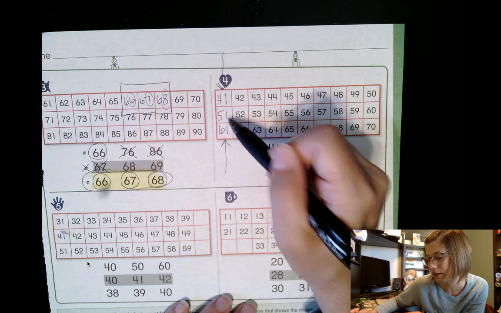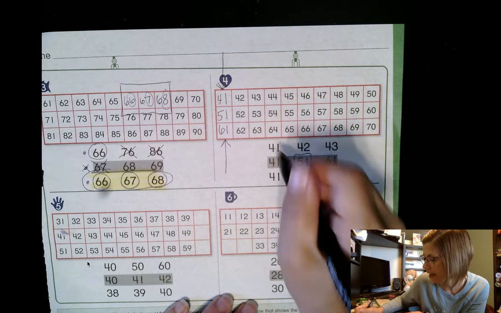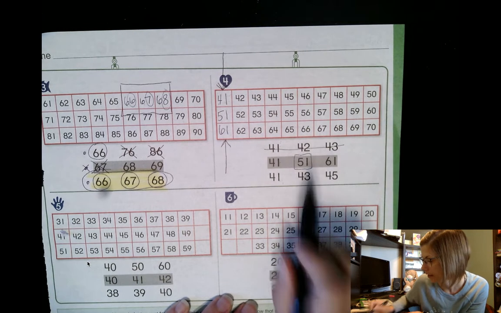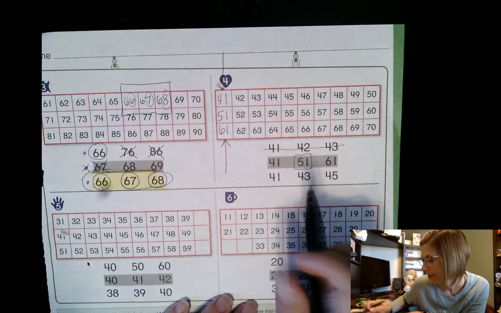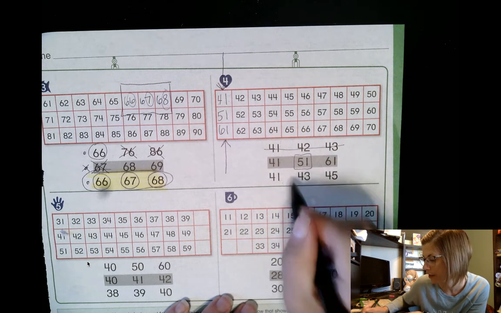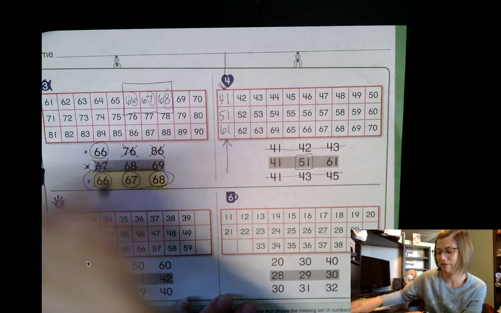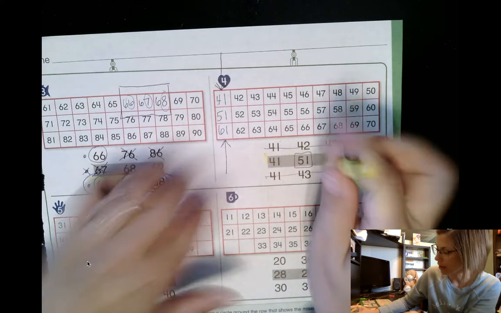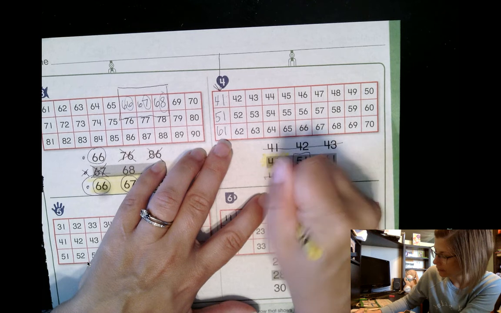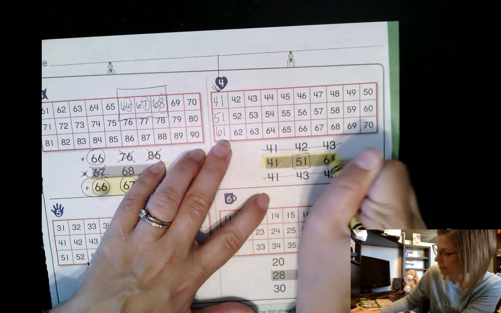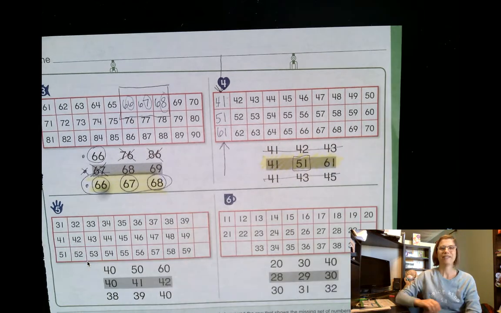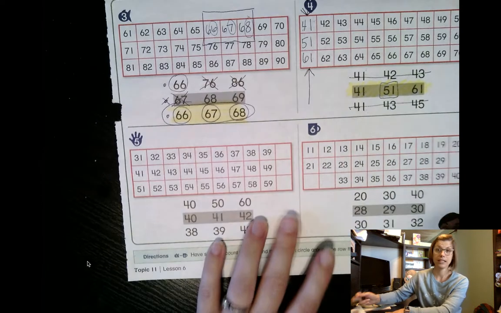41, 51, 61. Not this. That's 41, 42, 43. This one's 41, 43, 45. But we have 41, 51, 61. Found it. Let's see if we can go a little faster.